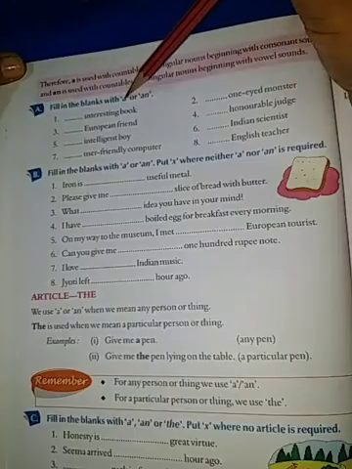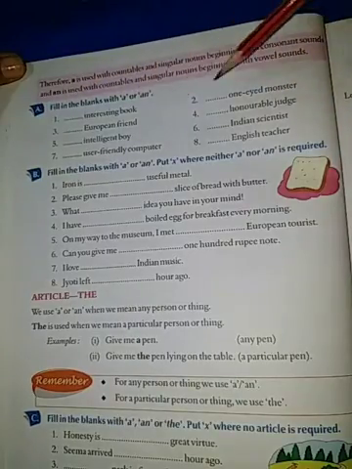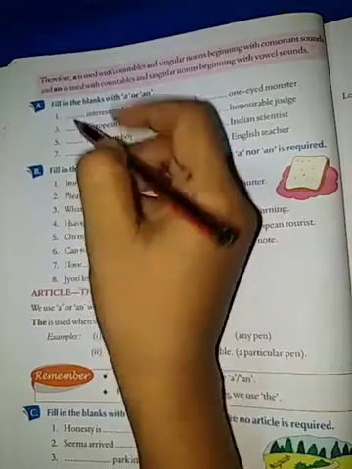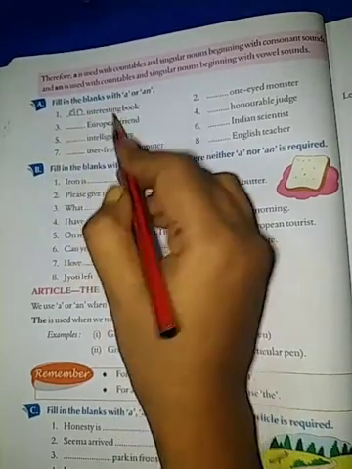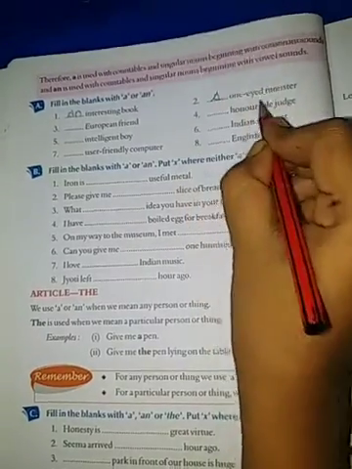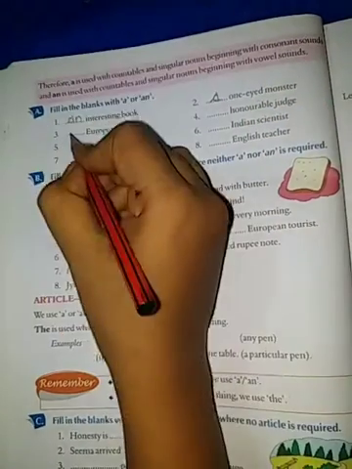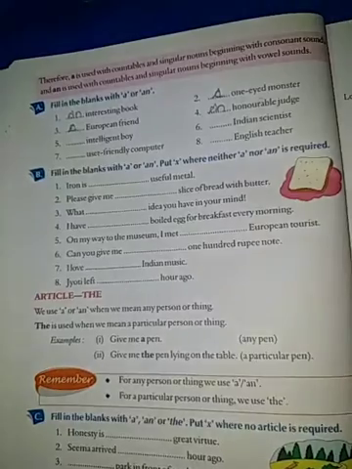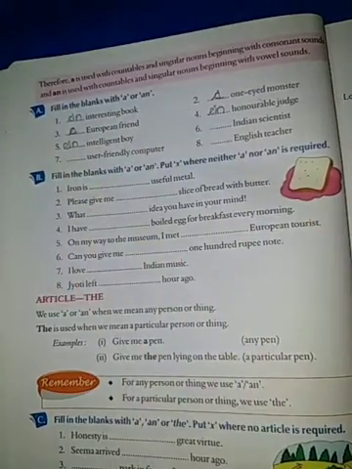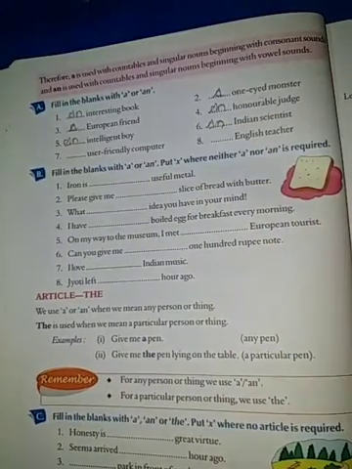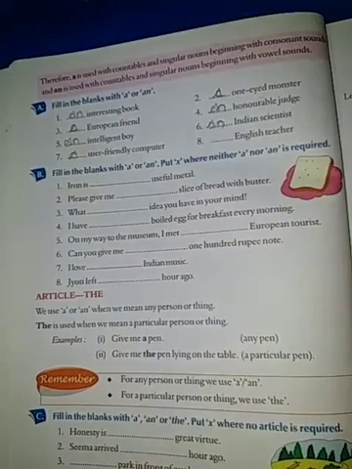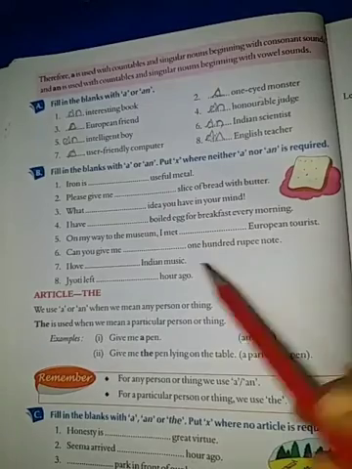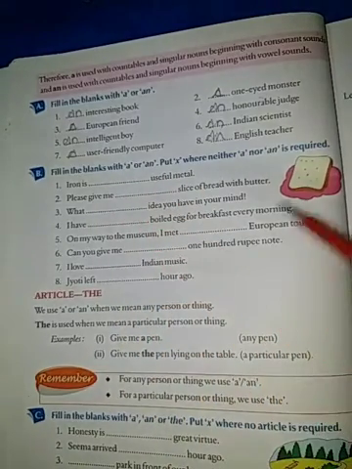Exercise A, fill in the blanks with a or an. An interesting book, a one-eyed monster, a European friend, an honorable judge, an intelligent boy, an Indian soldier, a user-friendly computer, an English teacher.